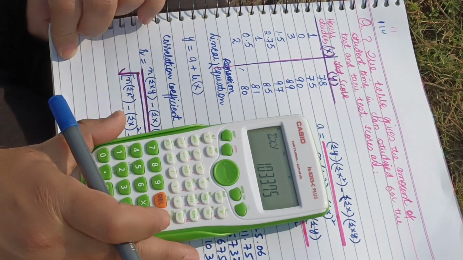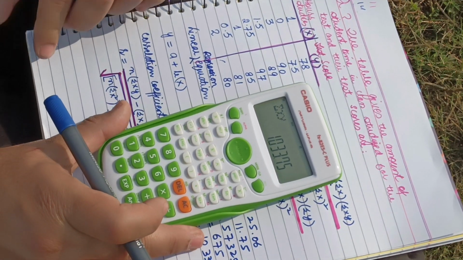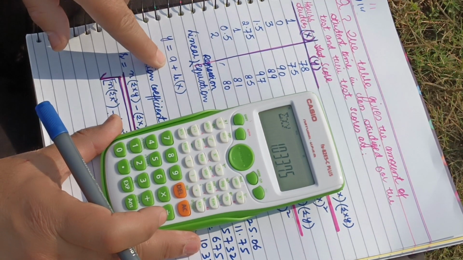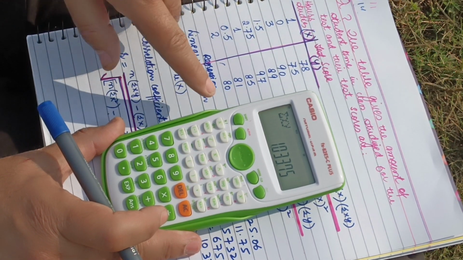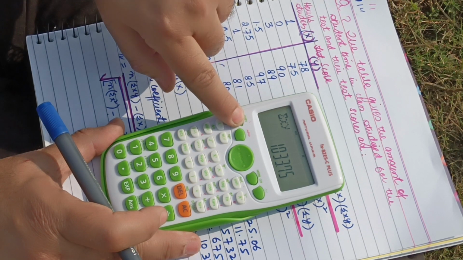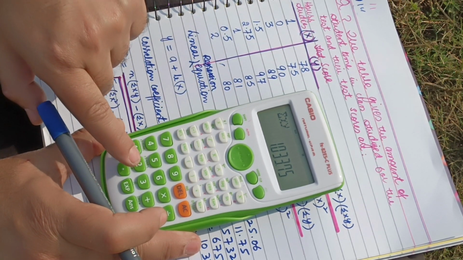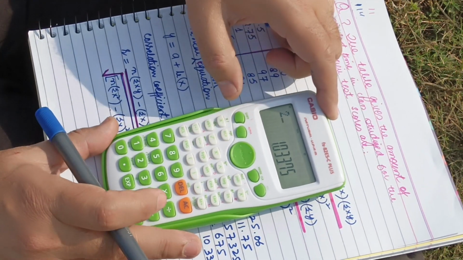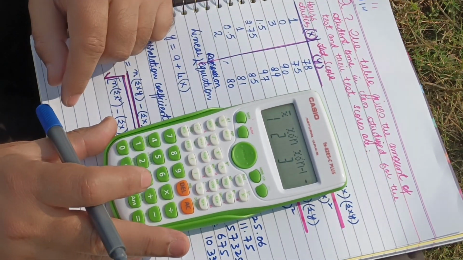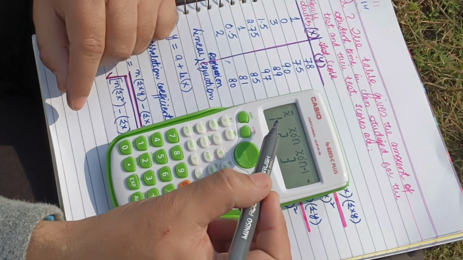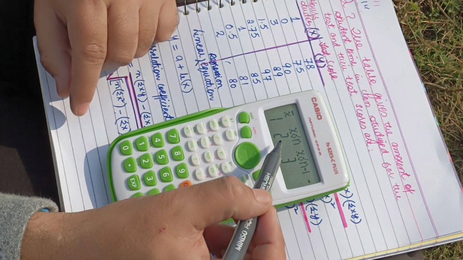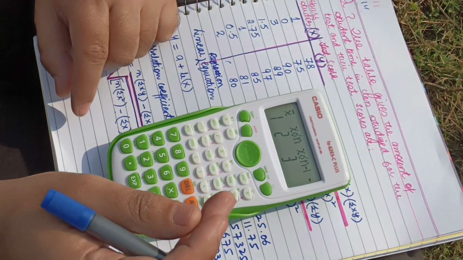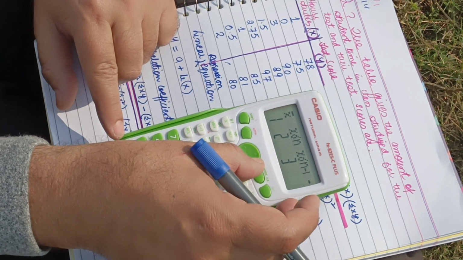In the linear regression equation, we need a and b. Then again we press the Shift button and then press the 2 button. We have x bar, the standard deviation of the population, and the standard deviation of the sample. We need these. Then we press the forward button.